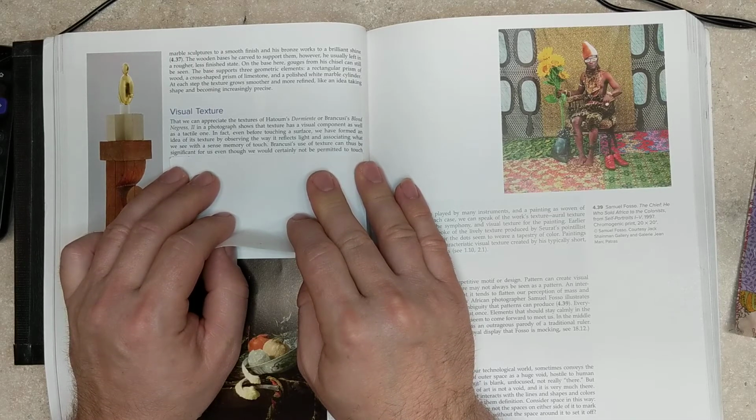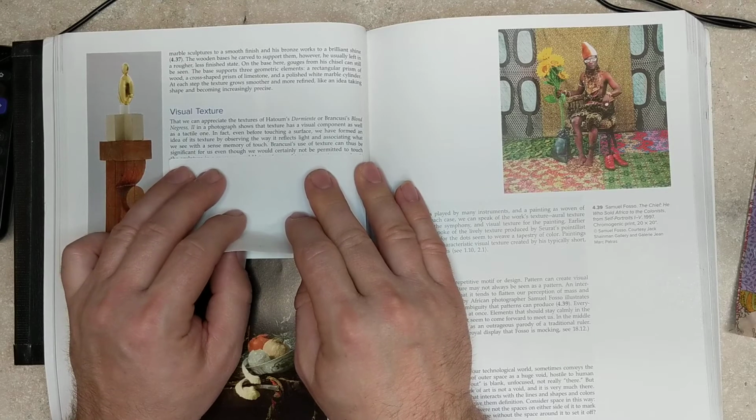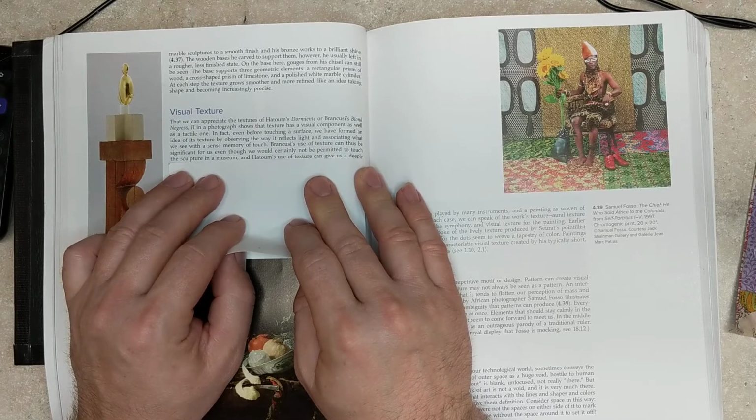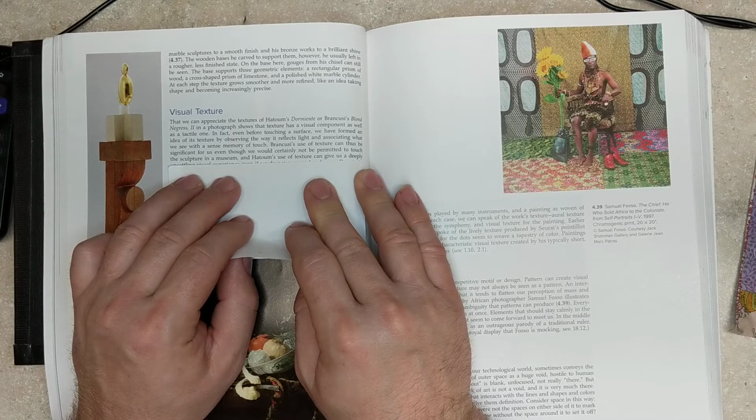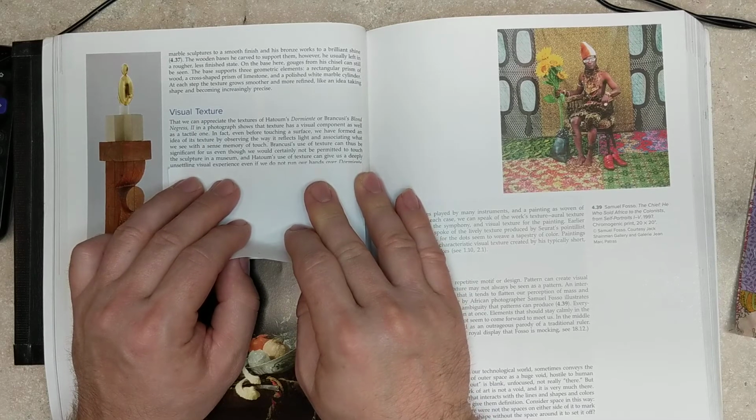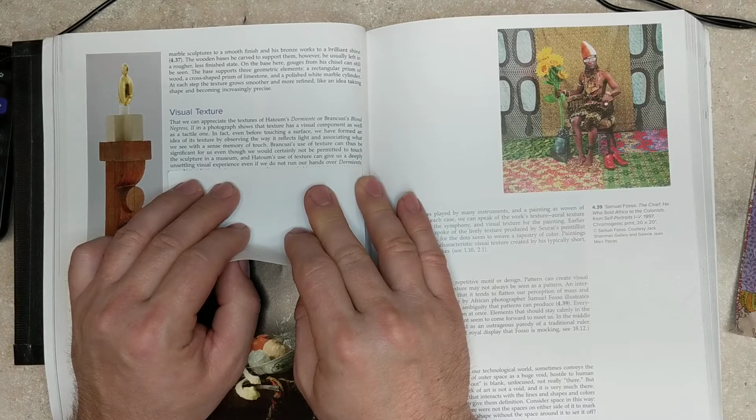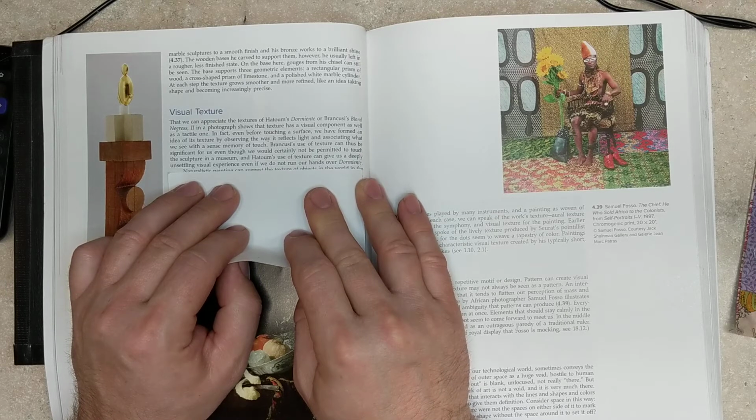Brancusi's use of texture can thus be significant for us, even though we would certainly not be permitted to touch the sculpture in a museum. And Houghton's use of texture can give us a deeply unsettling visual experience, even if we do not run our hand over the Dormiente.